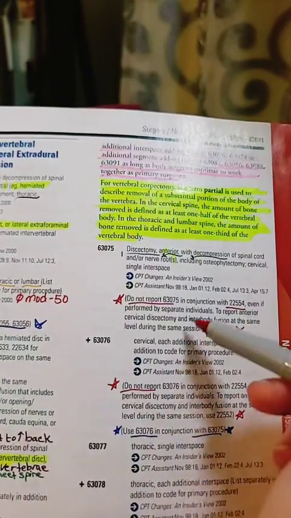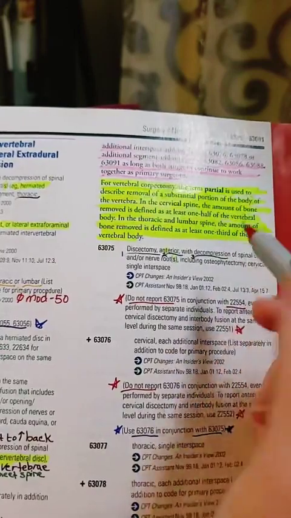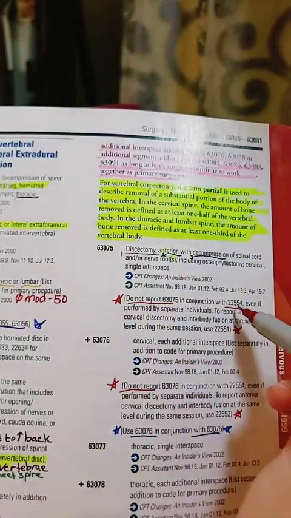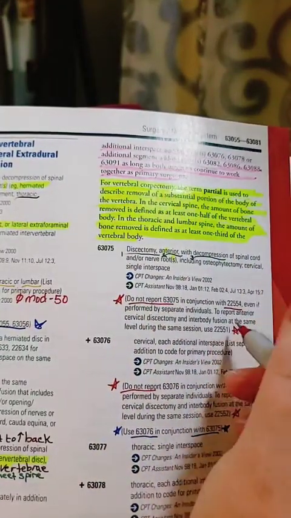When you're in this section, please don't forget about your do nots, because that 75 cannot be used with this 2-2 or 5-4.